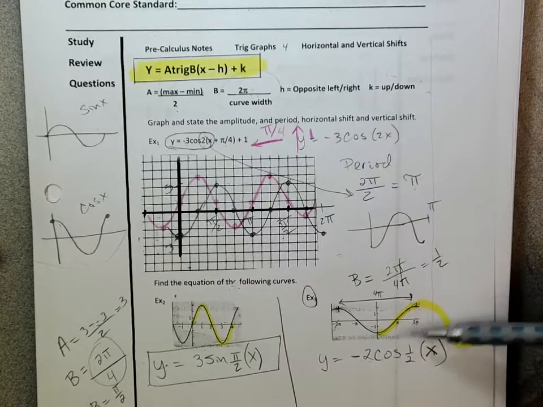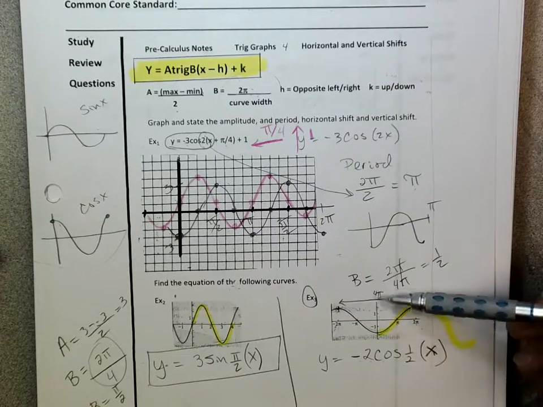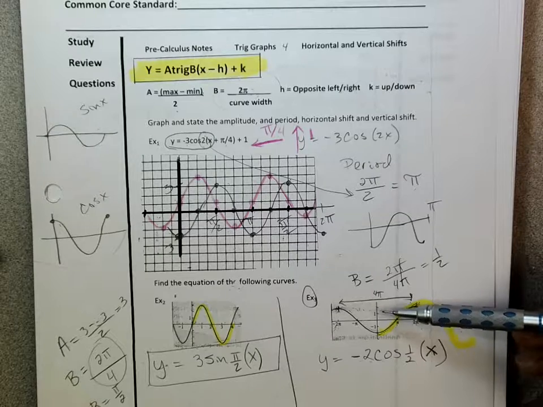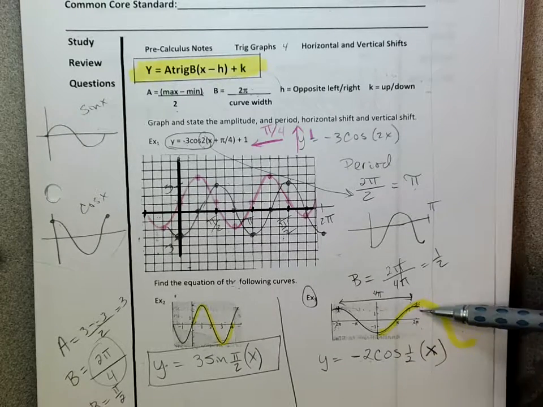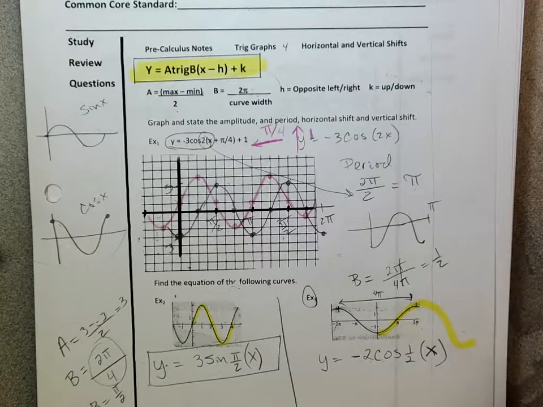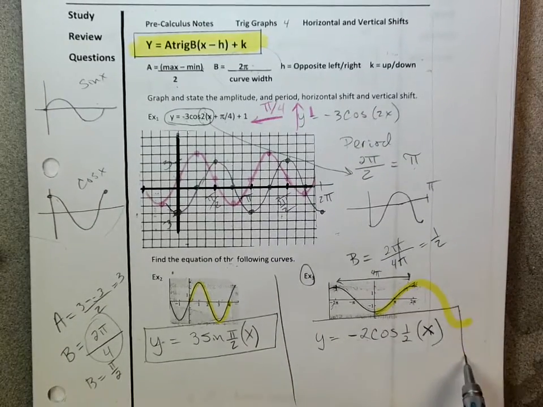And if I take a look at the curve, it doesn't look like there's any vertical shift either. I mean, it's right directly in the middle of the curve, right? So there's no vertical shift either. So that's my equation, for example, 3.